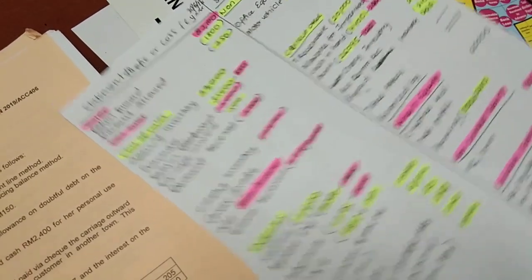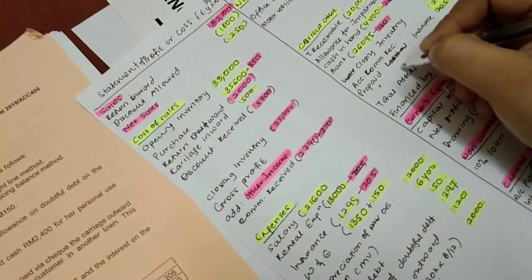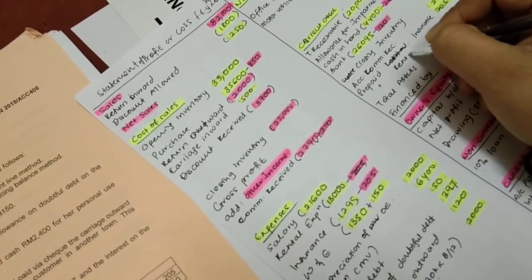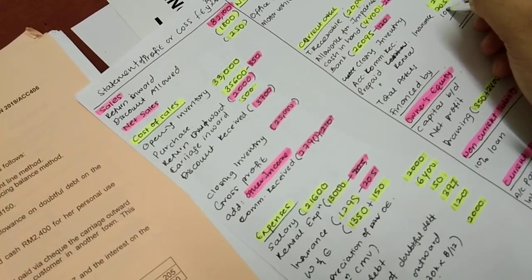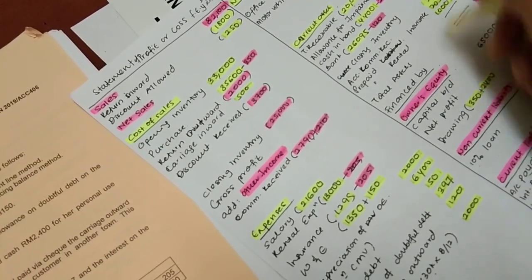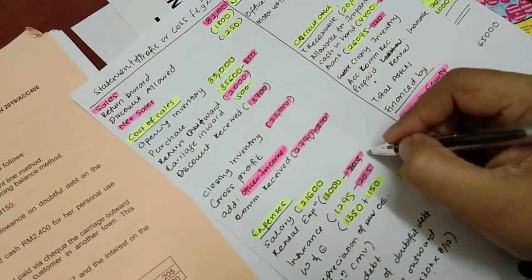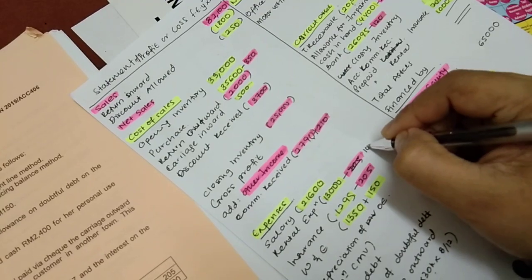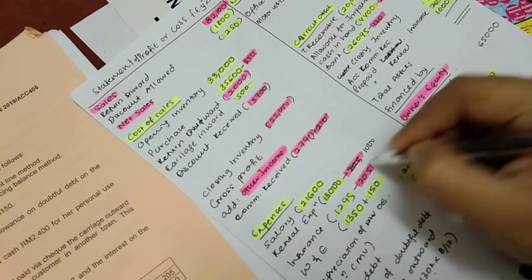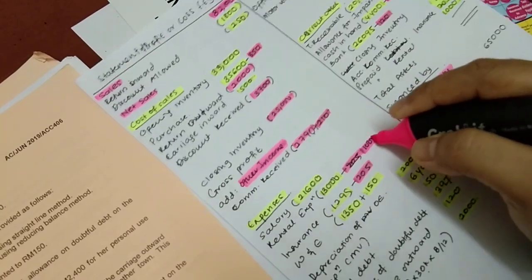Okay, then you have 1,000 for rental expenses. So prepaid rental for 1,000, this is again your asset. So you have to debit, then you have to credit. Take it out from your expenses, in the name of rental expenses, credit by 1,000. Credit means you minus. Okay, so credit minus 1,000.